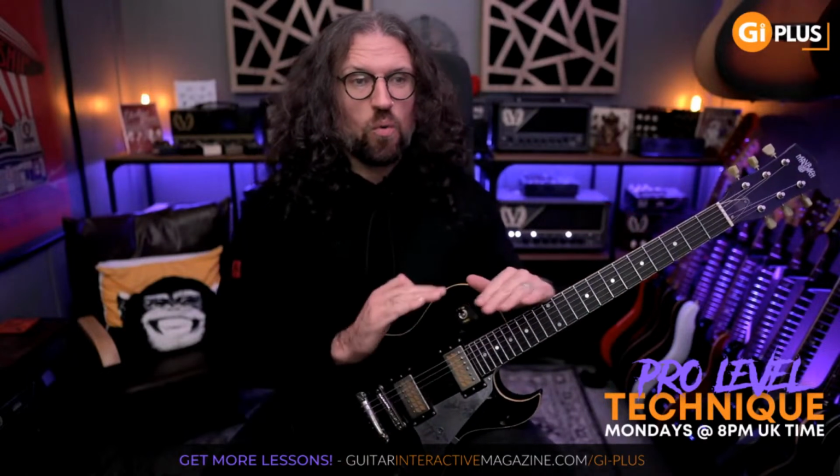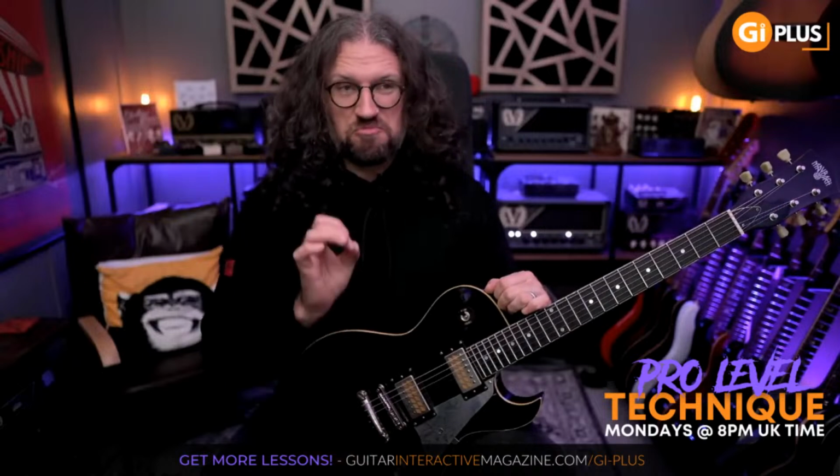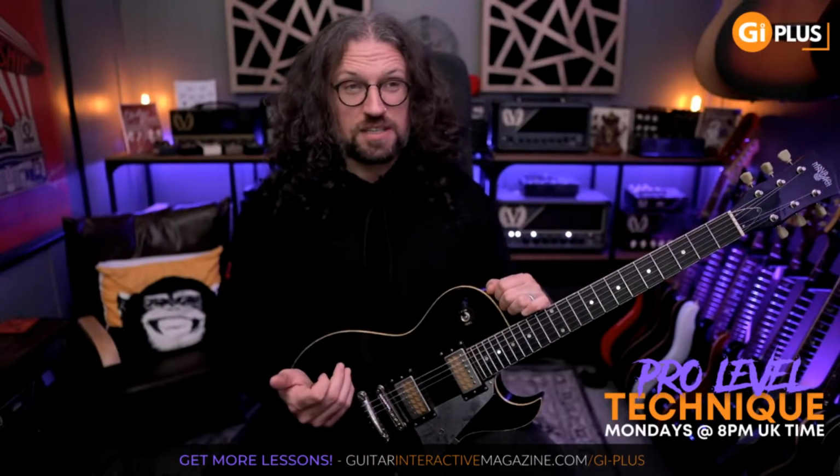I'm covering quite a lot of fretboard real estate, but whew, man, just really cool. And it all comes from that simple, basic sequencing idea.